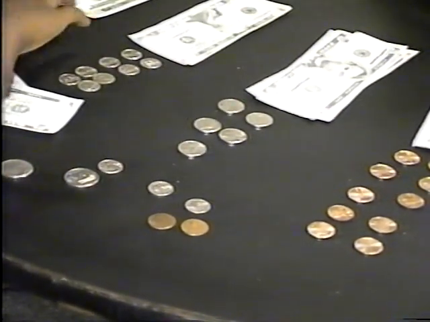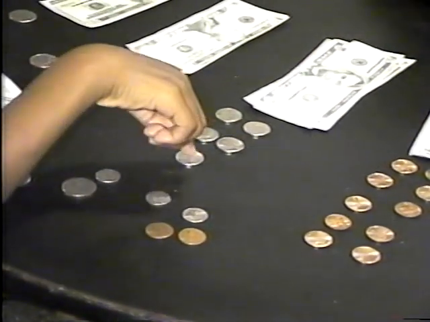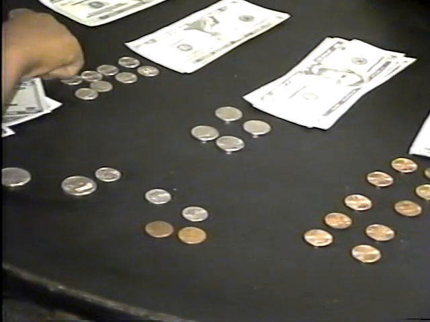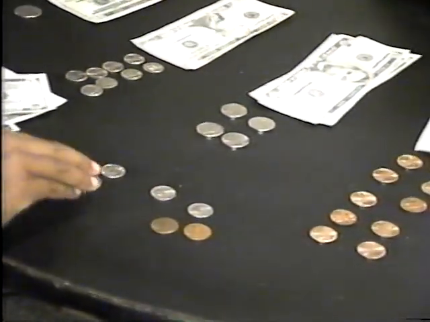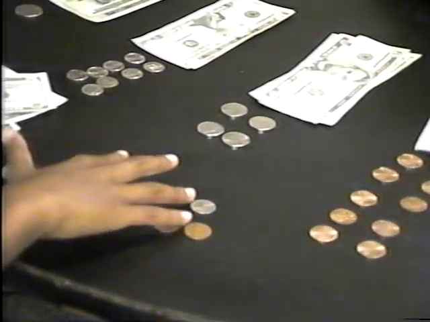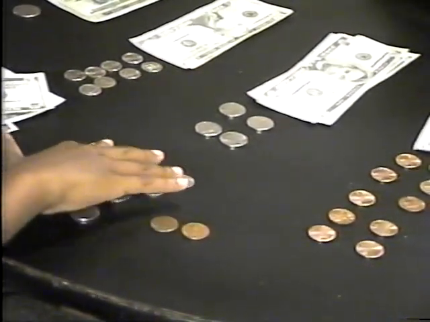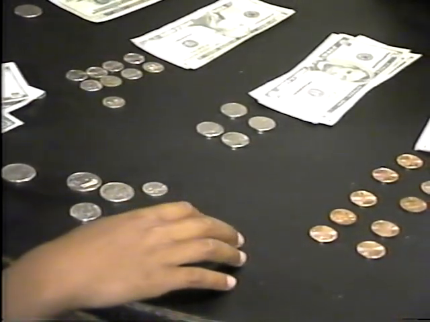Very good. Would you pull a quarter over there and a nickel and put those 3 dimes back? No, pull it over to your money. Pull it over here to your money and put the 3 dimes back. And let's count our change again. No, I want 218.